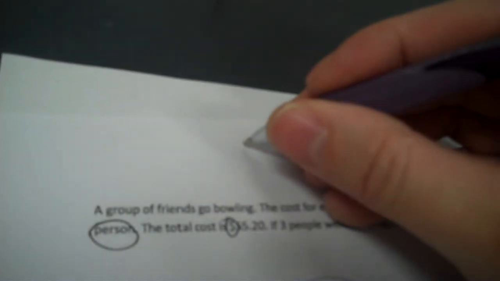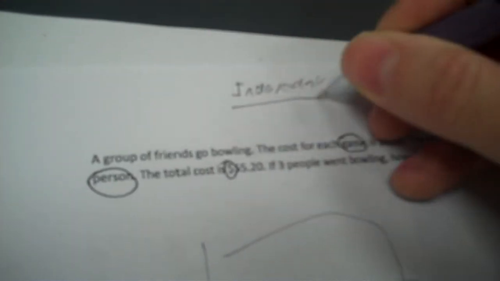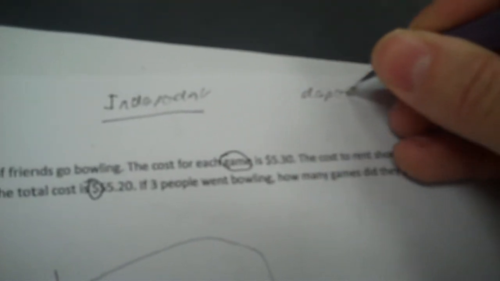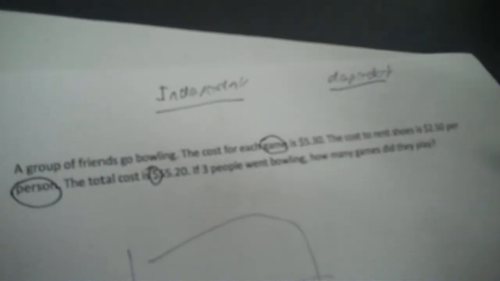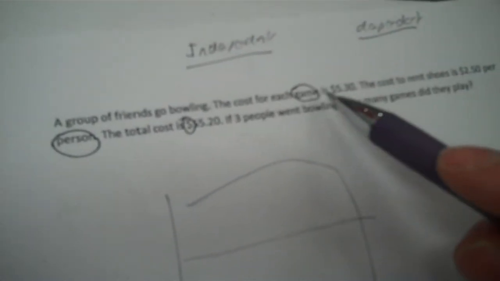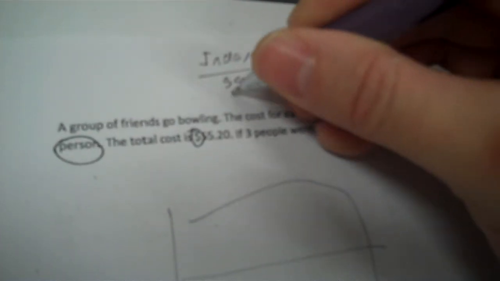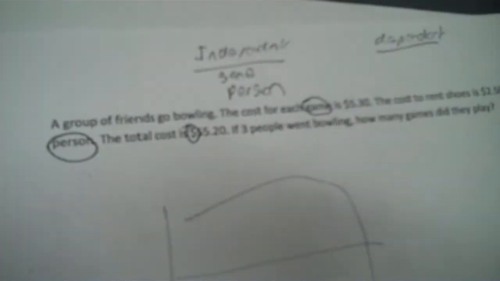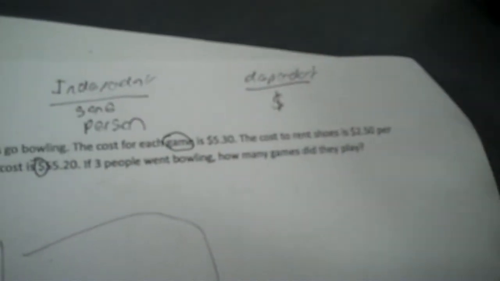Okay, so independent, I'll get that table here in a bit. Dependent. So the independent unit is the two things you're paying for, game and person. The dependent unit is your money every time.